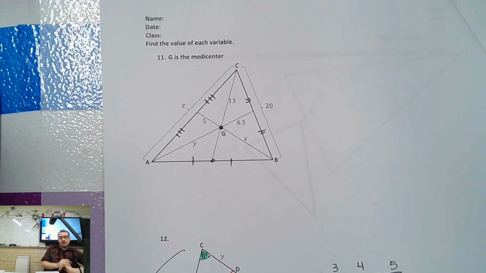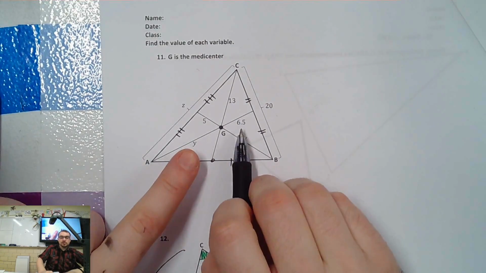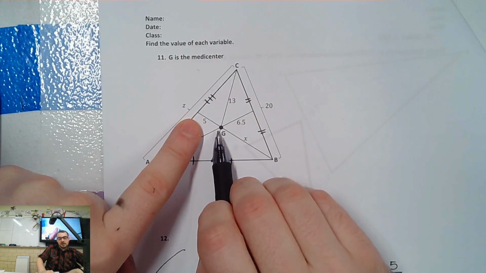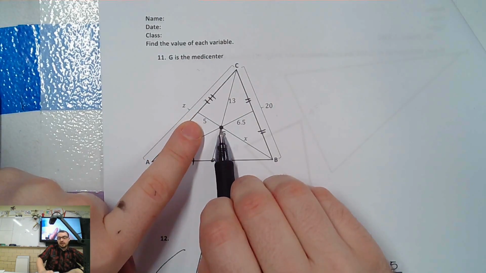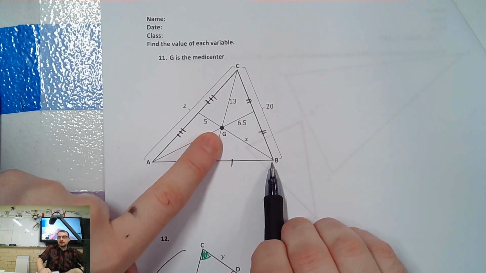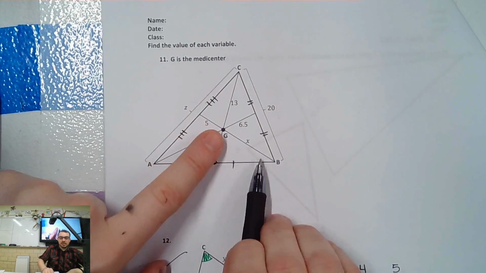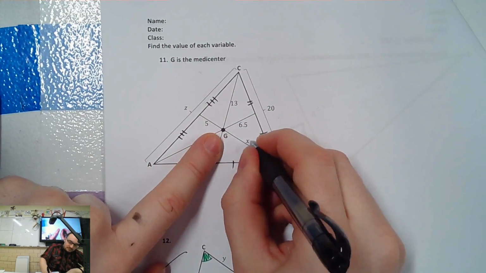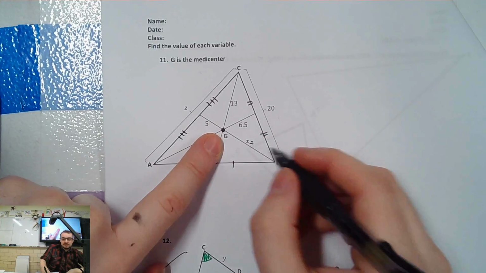What else do we know about medians? 2-to-1 ratio, which means their parts are 2-to-1. The smaller part is always from the centroid, or the medicenter, to the opposite side. The bigger part is always vertex to centroid. Okay? So if 5's the small part, what's x? It's the big part, which means it's 10.